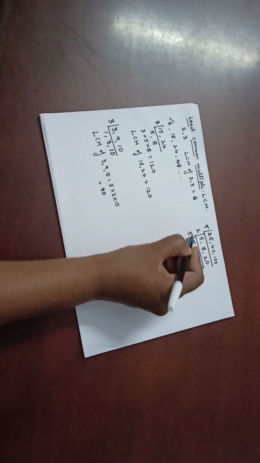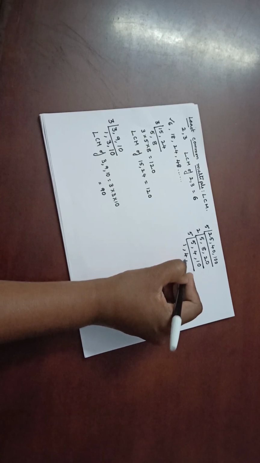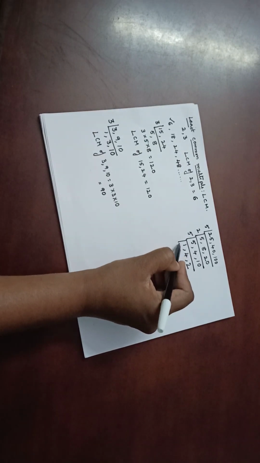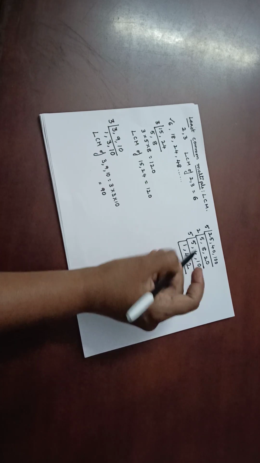So 5 is the factor. 5 1s are 5. 5 is not going into 4, so as it is, you take 4. 5 2s are 10. Okay. Now in 4 and 2, 2 is the common factor.